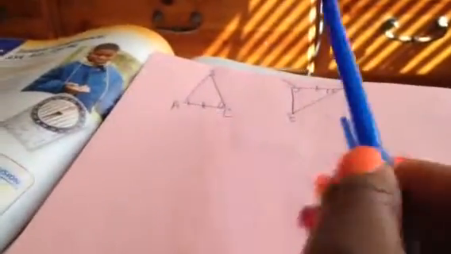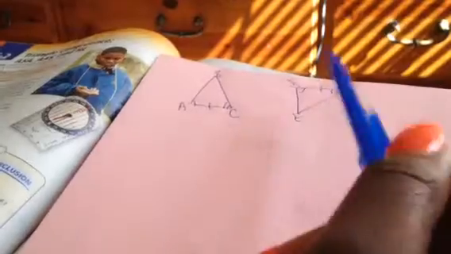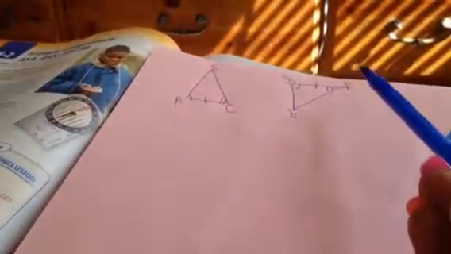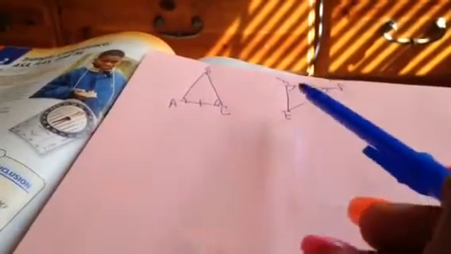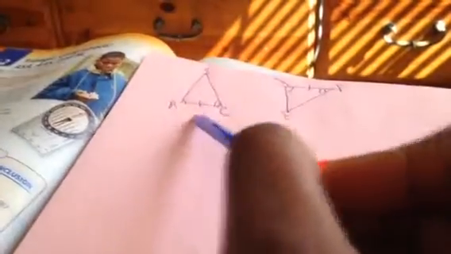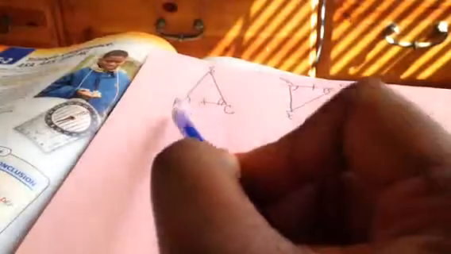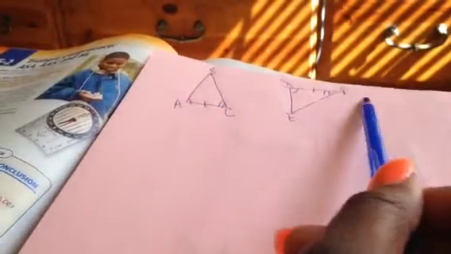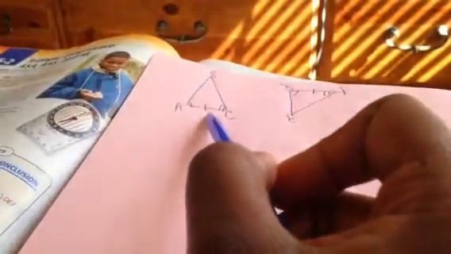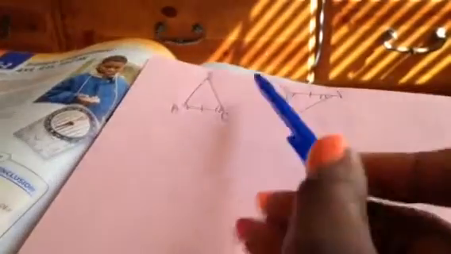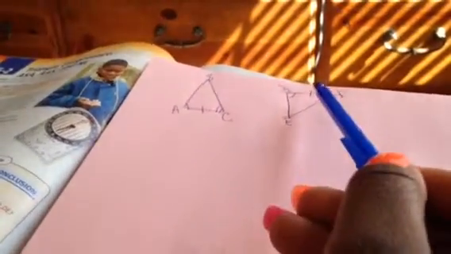Angle C is congruent to angle F because I've given you the congruence markings. Segment AC is congruent to segment DF because I have given you that marking. And this shows the angle side angle theorem. The side is in between both angles. If the side was anywhere else, it would not be considered angle side angle. Okay, and we're going to do another.